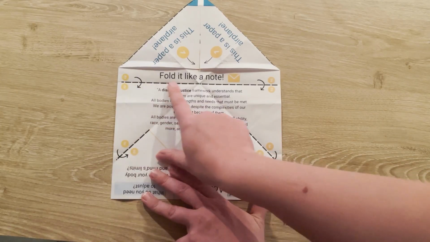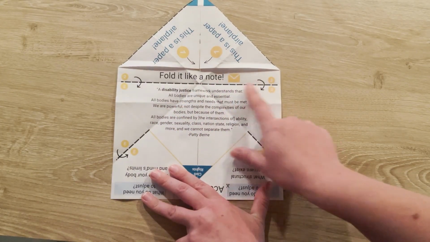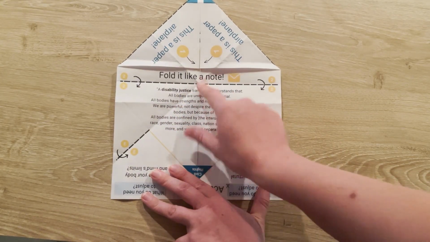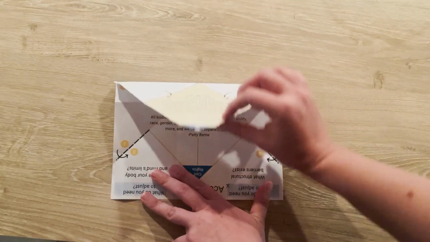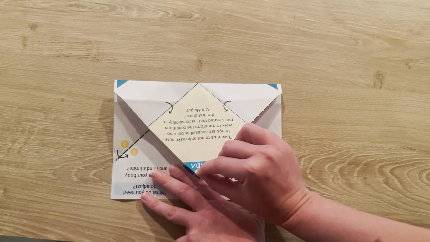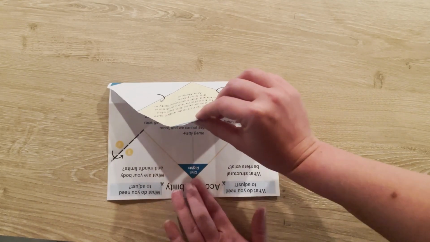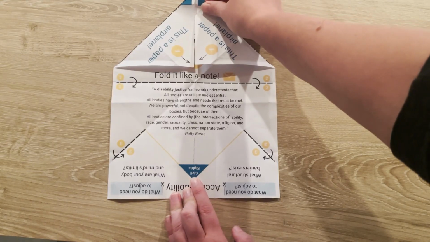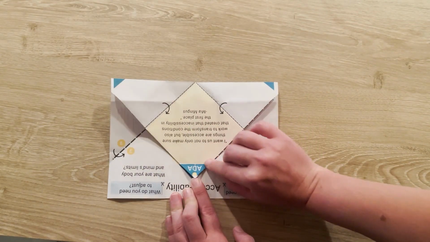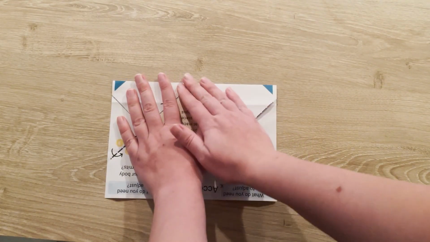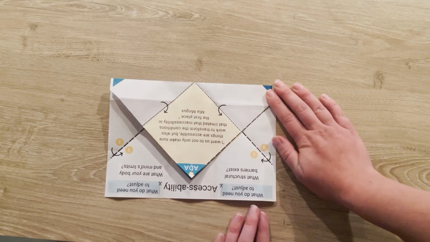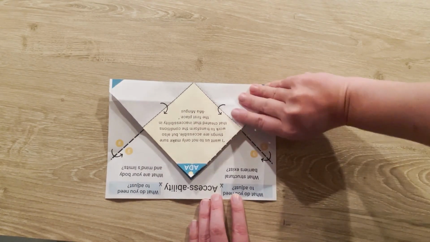Fold along the horizontal dotted line, which says "fold it like a note," so that the blue tip of the diamond, labeled ADA, lines up with the blue triangle that says civil rights. The paper will look like an envelope with a pointed flap.